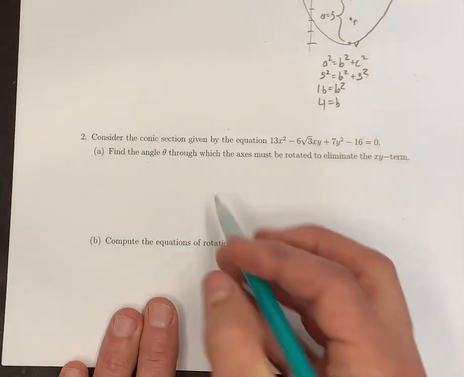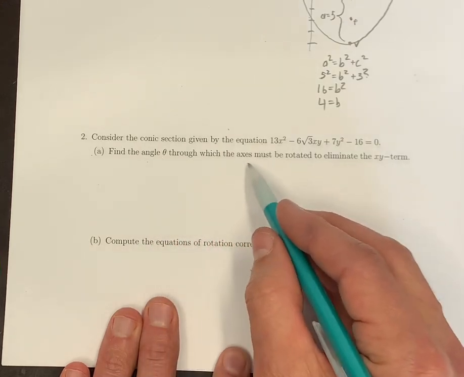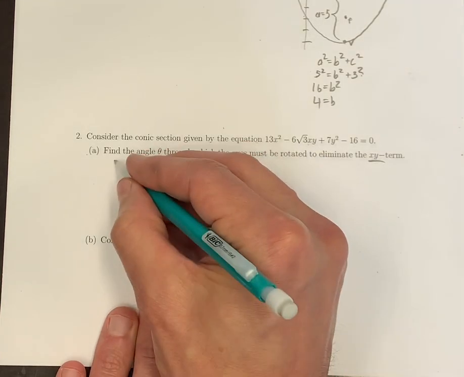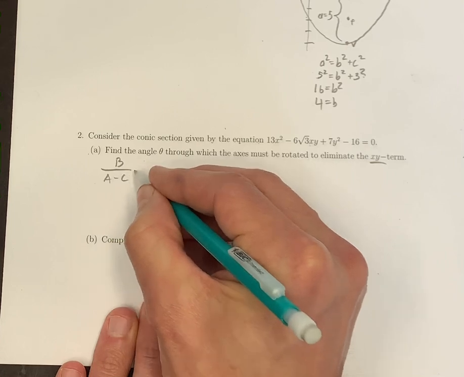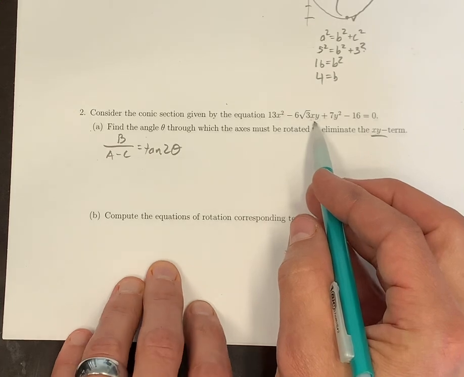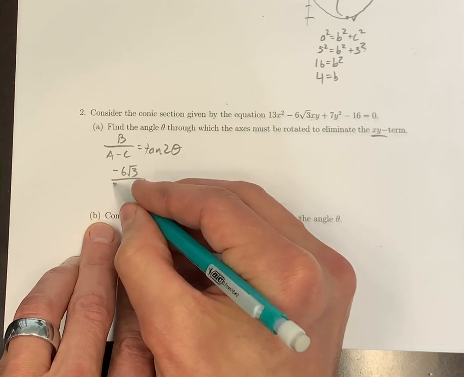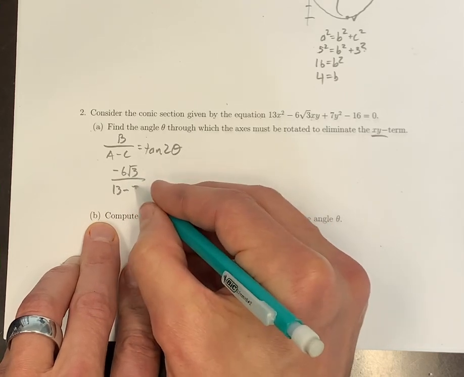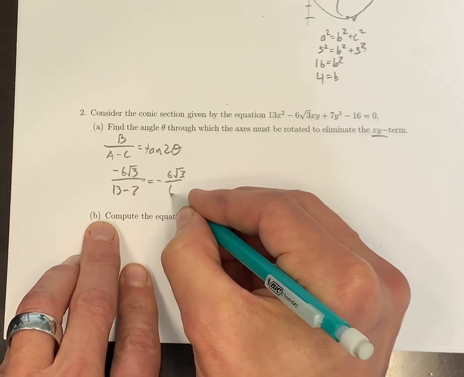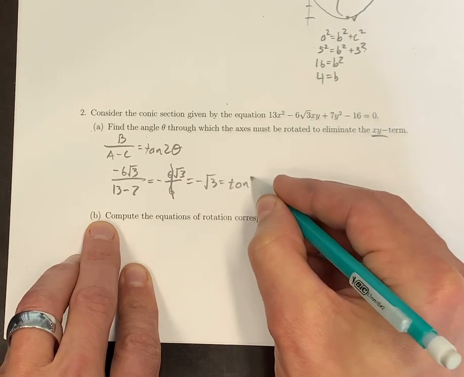What about this? Consider the conic section given by this equation. Find the angle theta through which the axes must be rotated to eliminate the xy term. So remember, this is the b over a minus c equals tan 2 theta equation. That's what's going to eliminate the xy term. b is negative 6 root 3. a is 13. c is 7. So that's negative 6 root 3 over 6. So those cancel. Negative root 3 is what needs to equal tan of 2 theta.